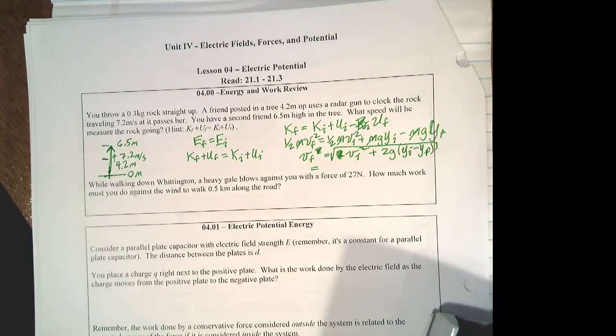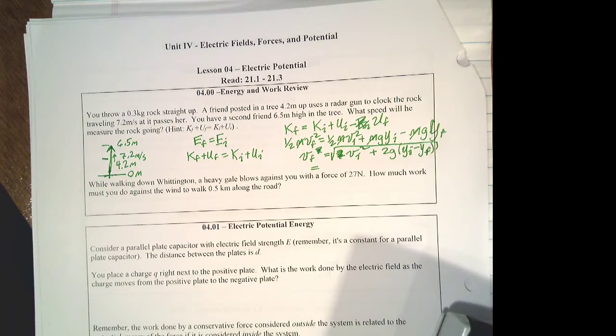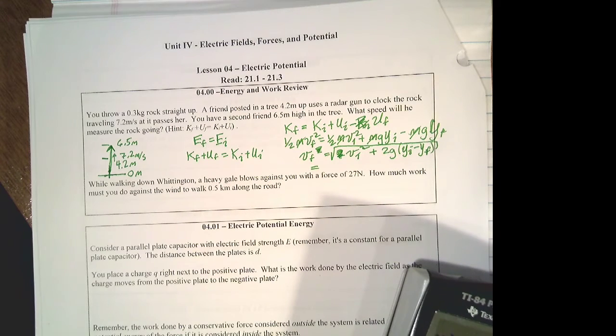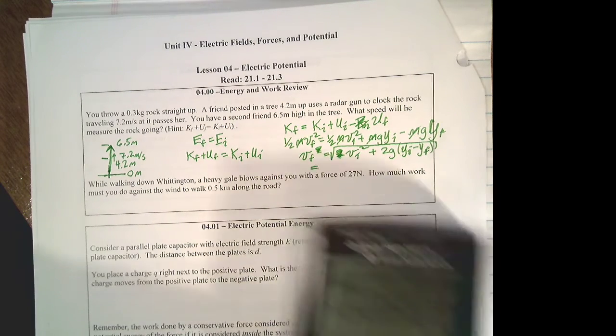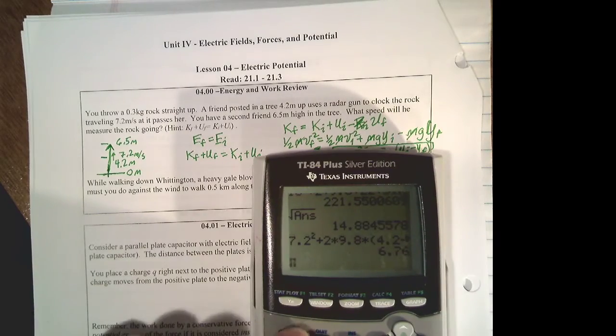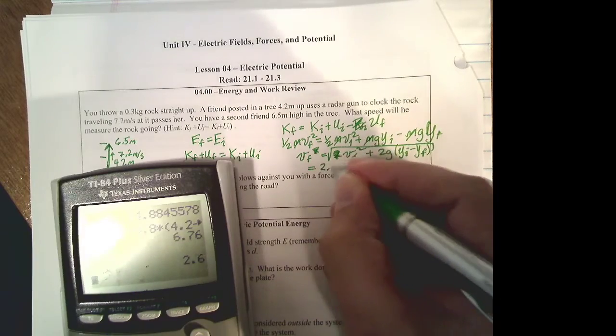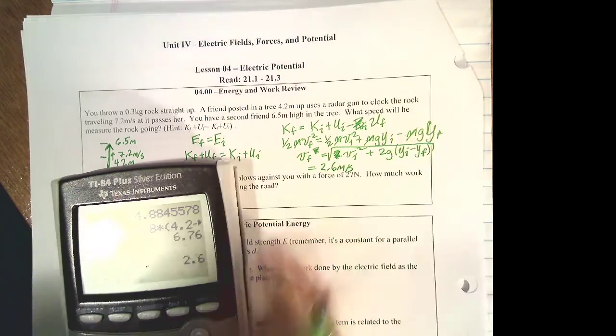I'll let you write the value with numbers on your own. So we have 7.2 squared plus 2 times 9.8 times, remember the higher one is larger number than the lower one, so we have 4.2 minus our 6.5, and then we take the square root of all of that, and we get that it's only going at 2.6 meters per second at the higher point.